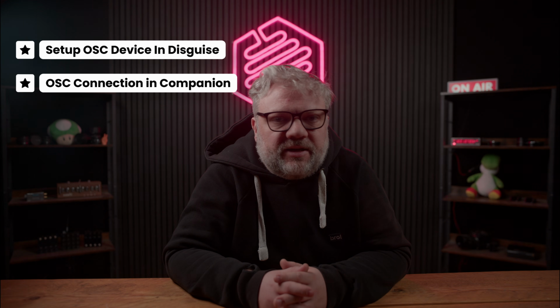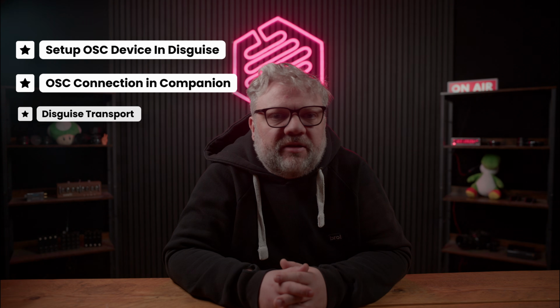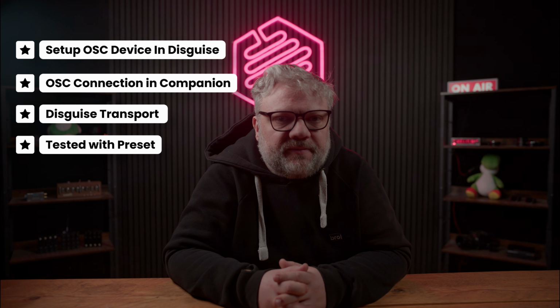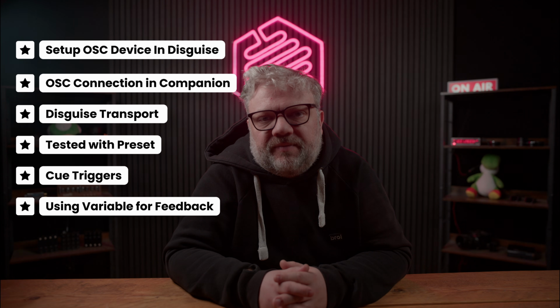Alright, let's recap what we've covered today. We set up an OSC device in Disguise and configured the send IP address. We added a Disguise OSC connection in Companion. We created a transport in Disguise to handle those OSC messages. We verified the connection was working using a preset. We set up queue triggering, including how to tag queues on the Disguise timeline. And then we explored using variables to create information displays on our Stream Deck.